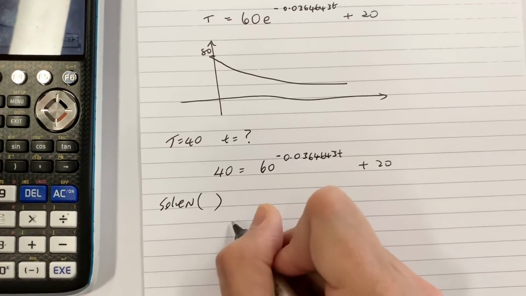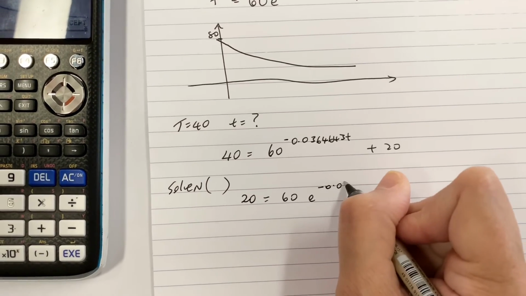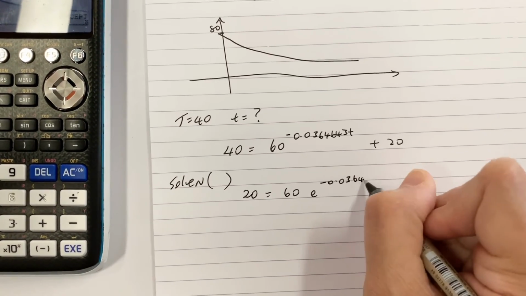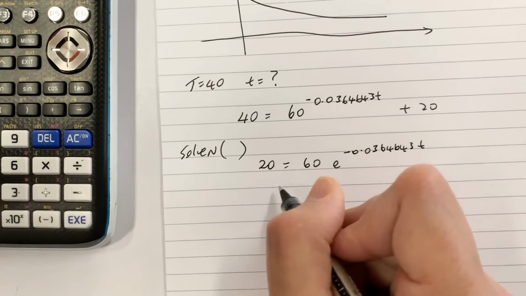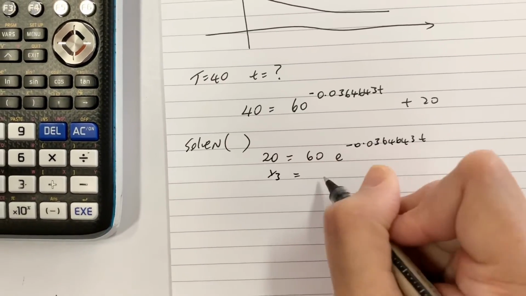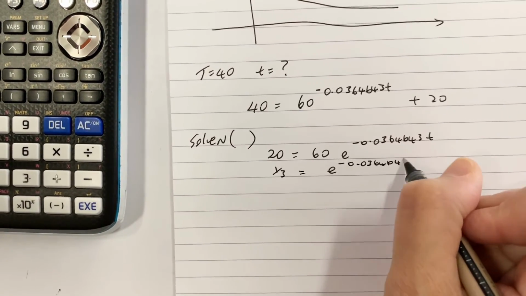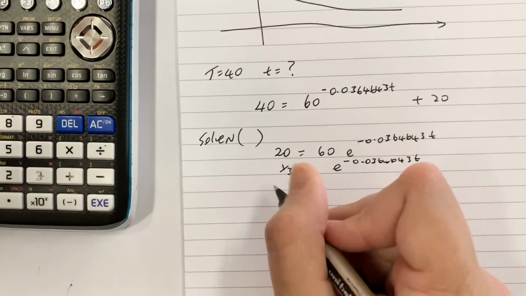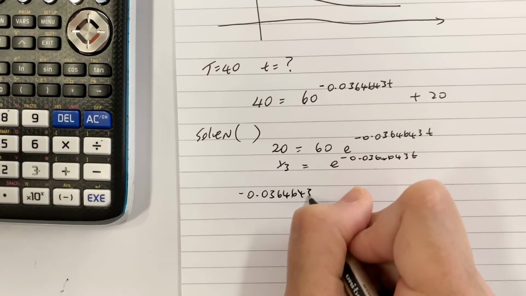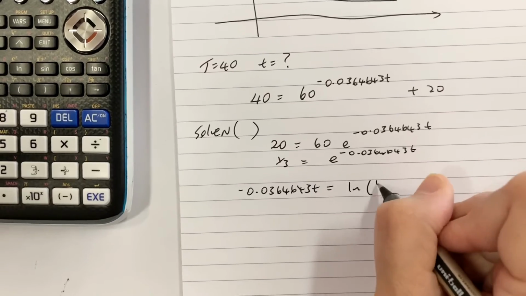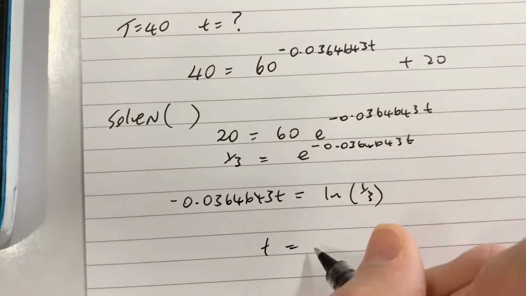If you didn't, that's going to be 20 equals 60 e to the negative 0.0364643t. Then, of course, you divide, so you get a third equals e to the negative 0.0364643t. So negative 0.0364643t equals ln a third.